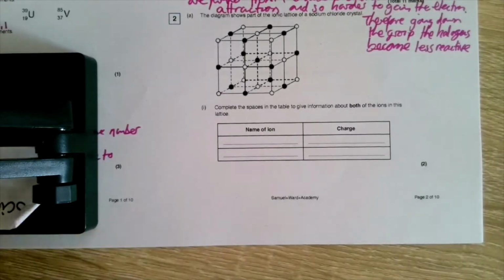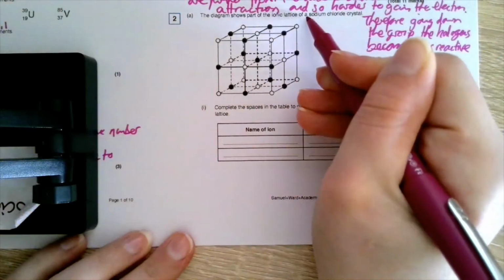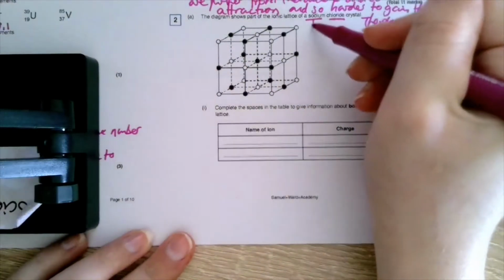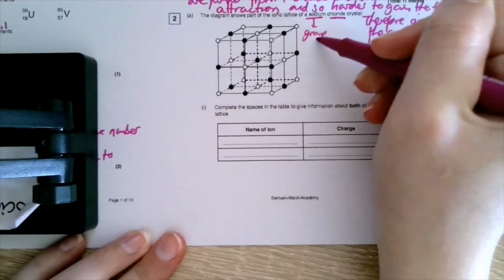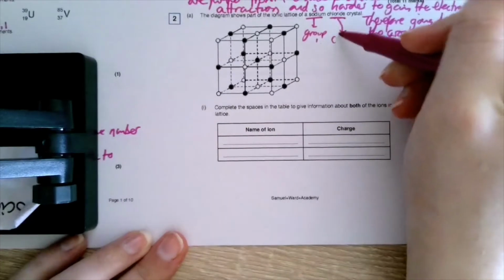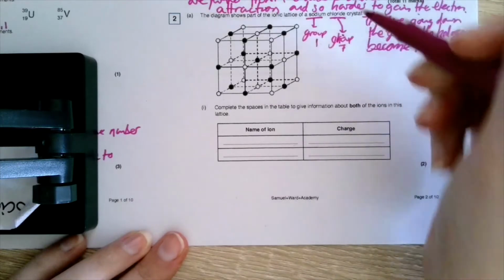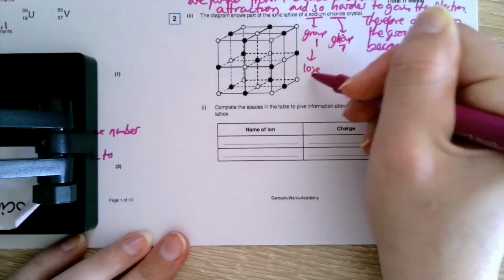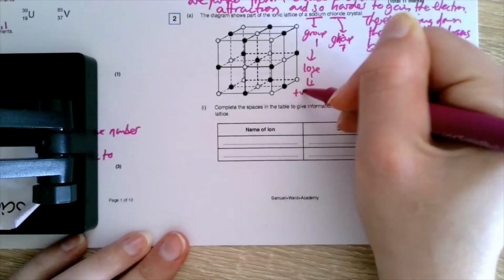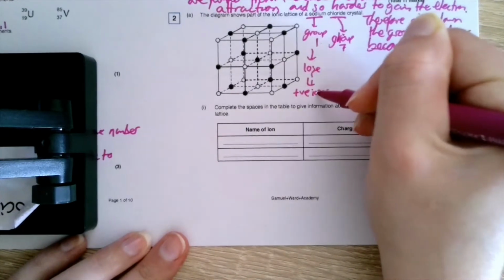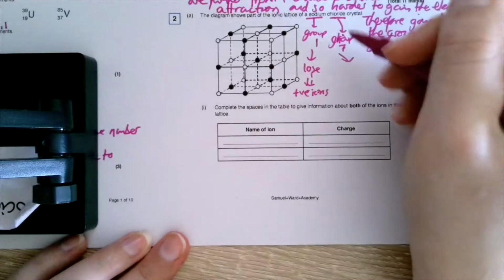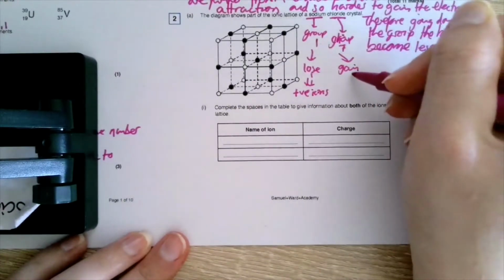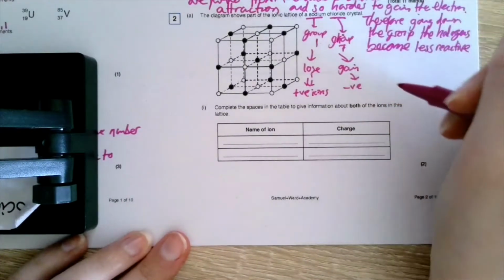Whilst we haven't done ionic bonding yet, we should still be able to work this out from our knowledge of sodium being in group 1 and our chlorine being in group 7. We know that group 1 metals lose 1 electron and form positive ions, whereas our group 7 gain and form negative ions.